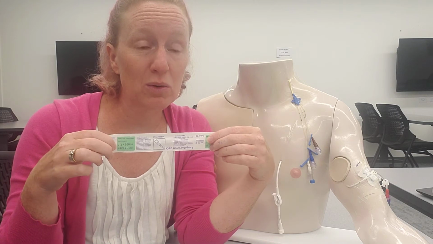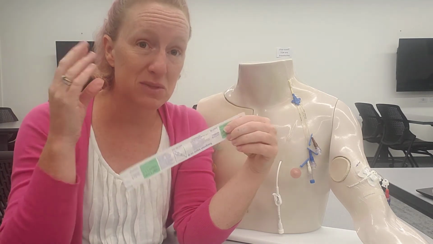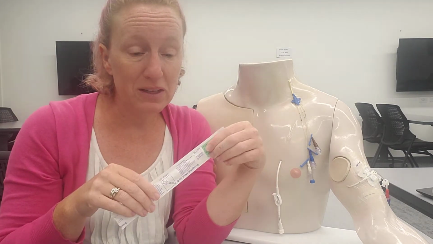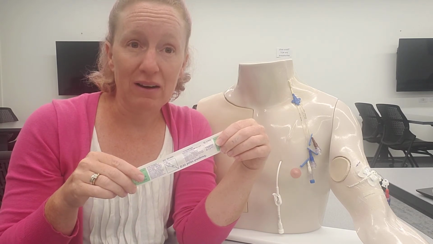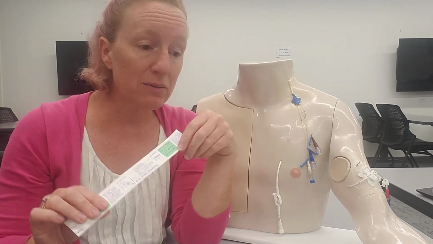If you have a little old frail patient with real soft frail skin, you're probably going to pick a smaller gauge needle. You don't want to puncture that big of a hole in there. But if you've got somebody who's like a firefighter and good and healthy and they're bleeding out, I want a bigger gauge needle. So it really depends.